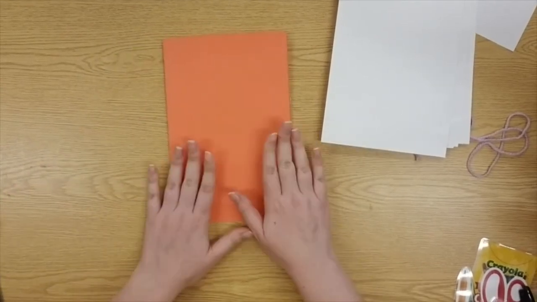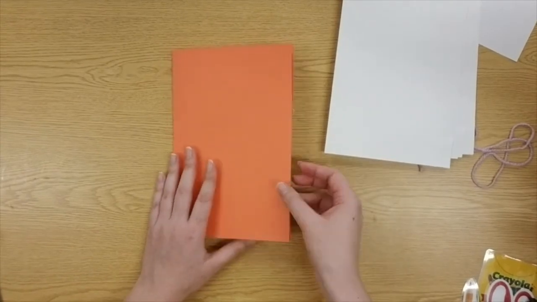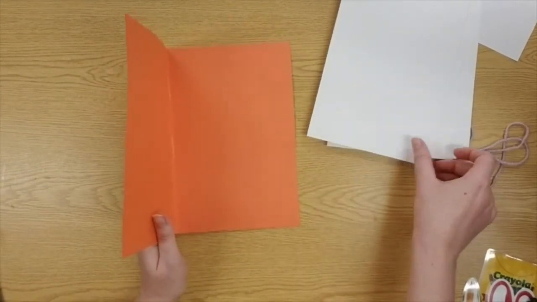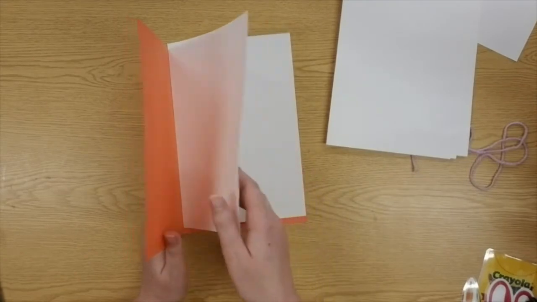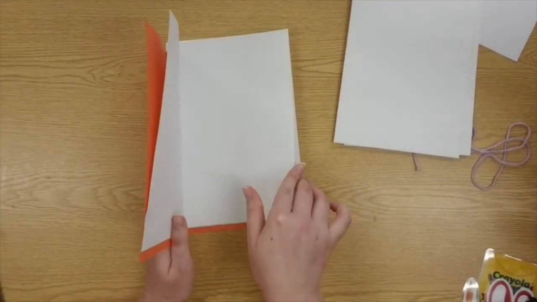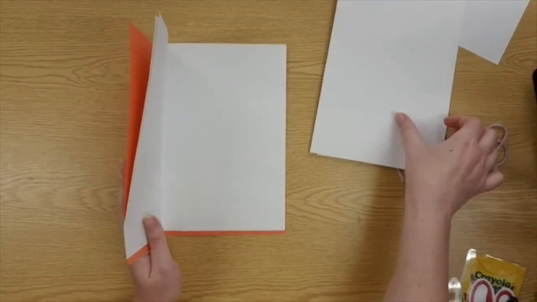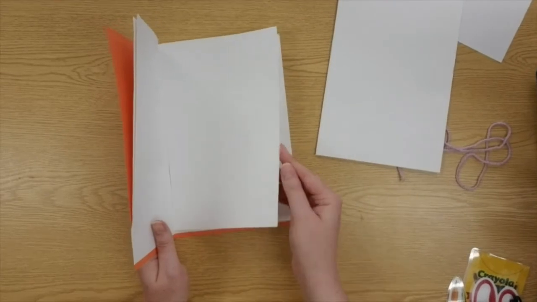All right, now this is the important part. We need to tuck all these pages inside of each other. So I'm going to open up my orange, tuck in my first white. I'm going to open that white up and tuck in the next one. And I'm going to keep going, kind of sandwiching them inside of each other like the paper was eating the next sheet of paper. So open it up.